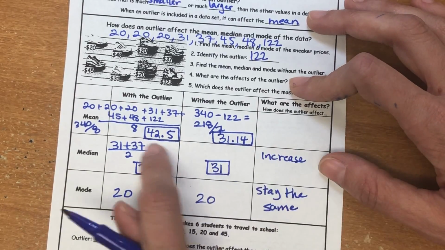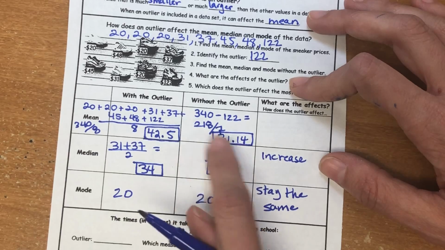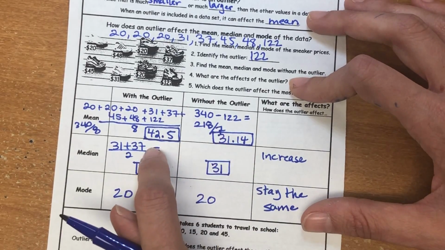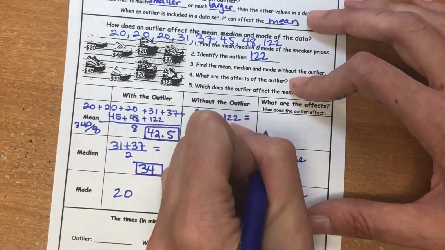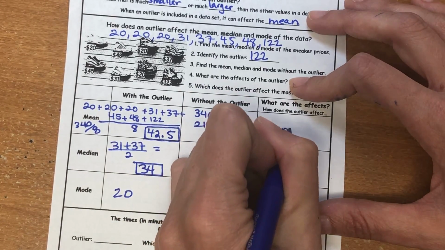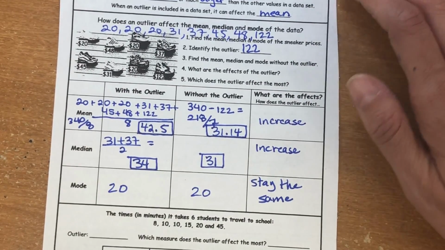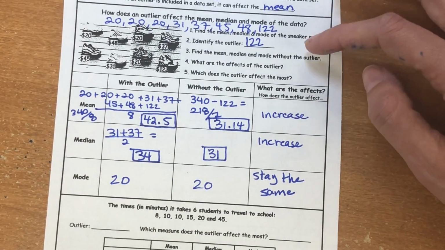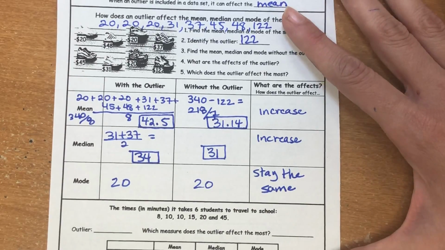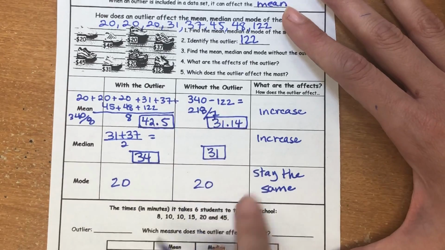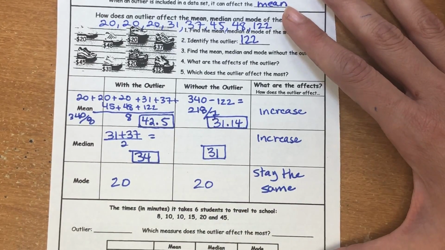It affects the mean again. Here it is without the outlier, and then I put it back in, and it's 42. So it increased my mean. That's how you do it. Again, you're finding the mean, median, and mode with the outlier and finding the mean, median, and mode without the outlier.